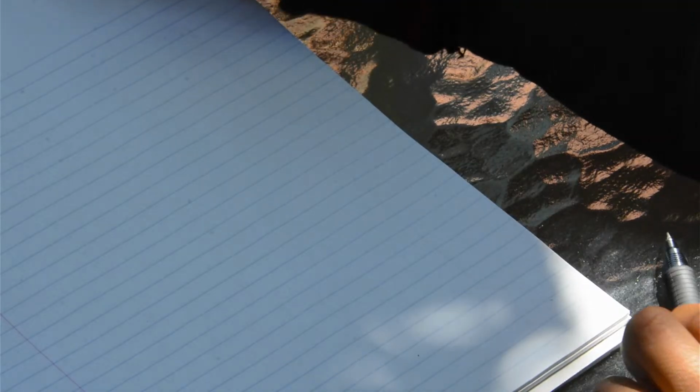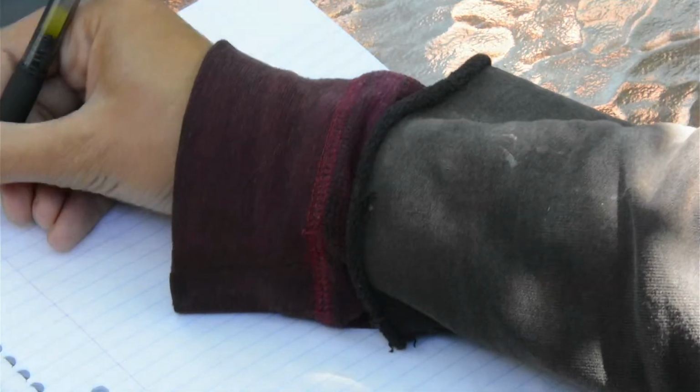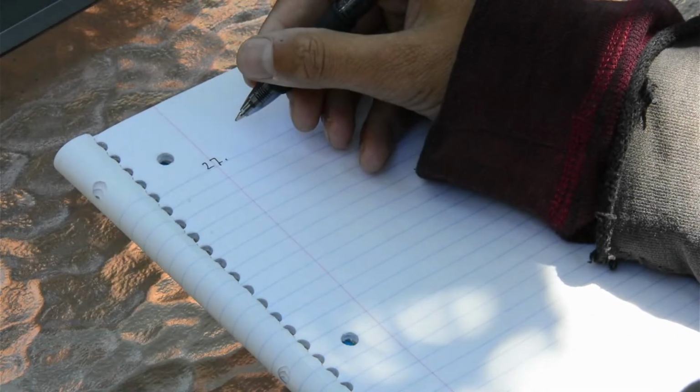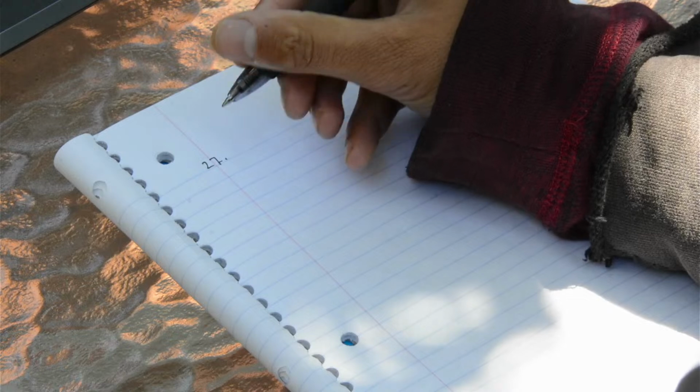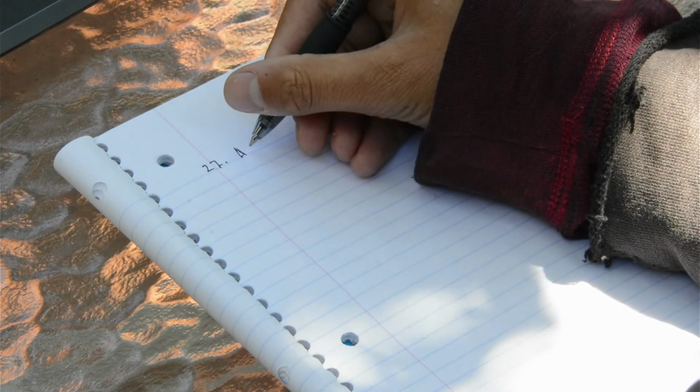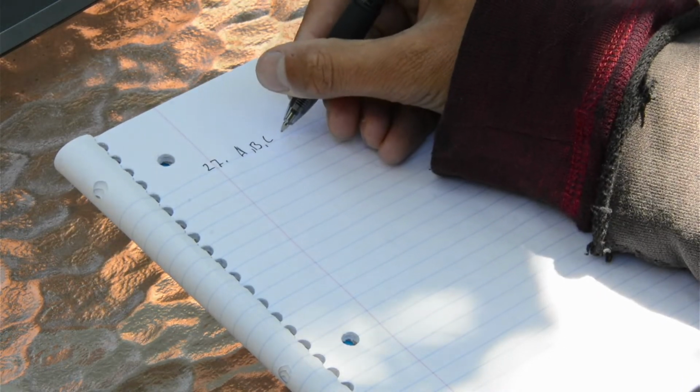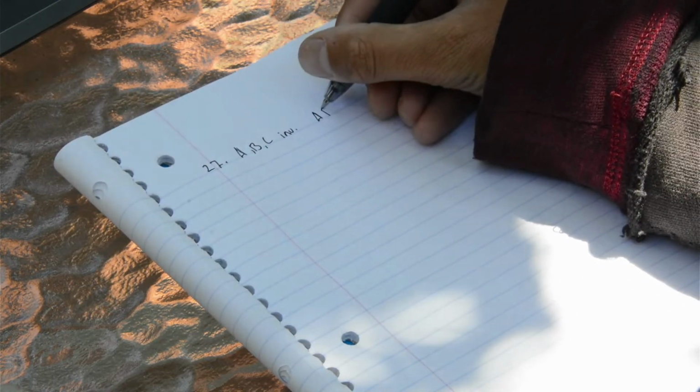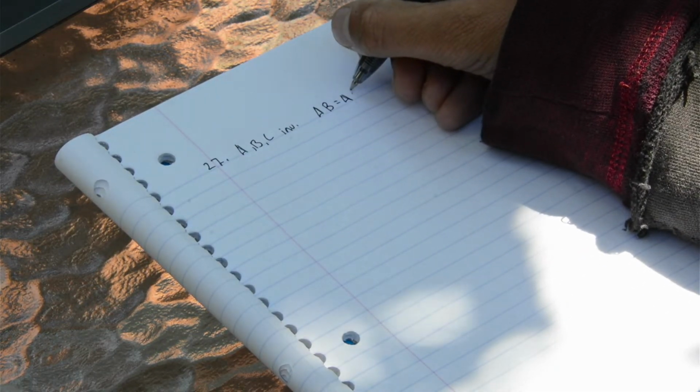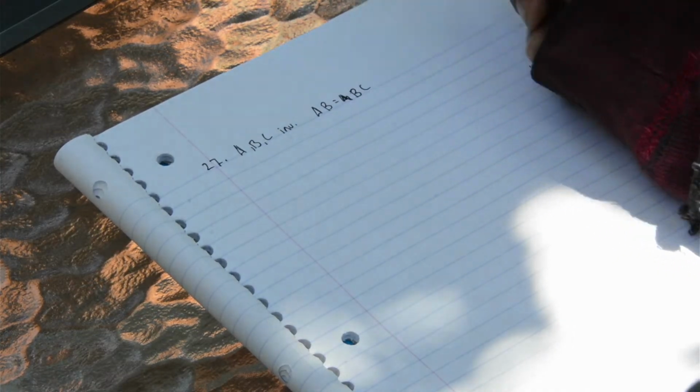All right, what's our next problem? 27. A, B, C invertible, and AB equals BC.